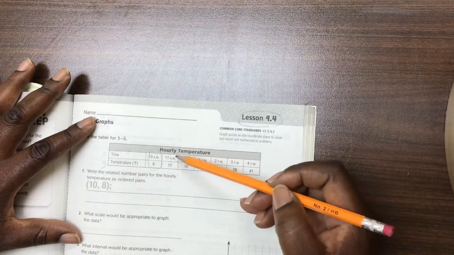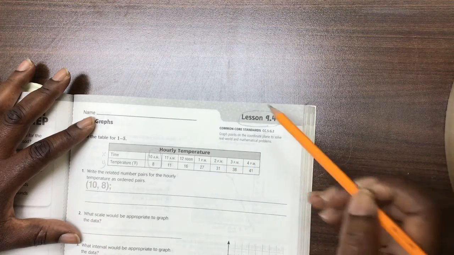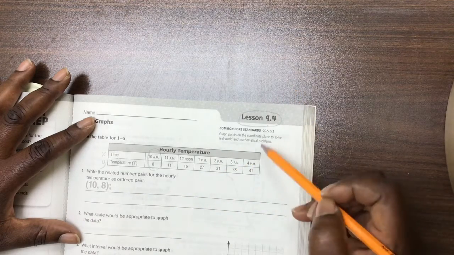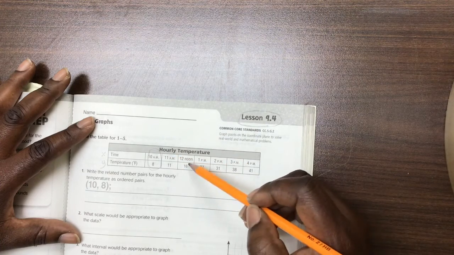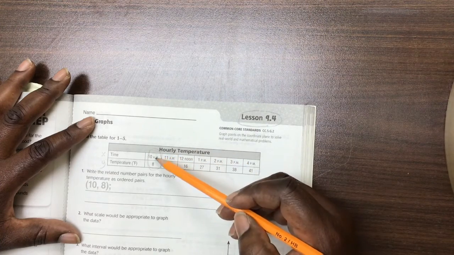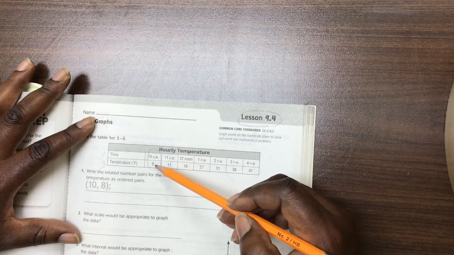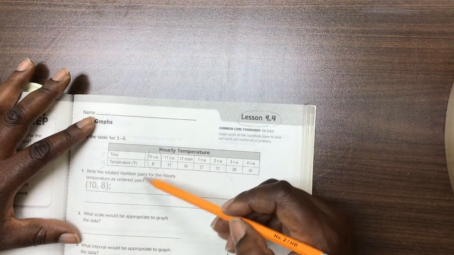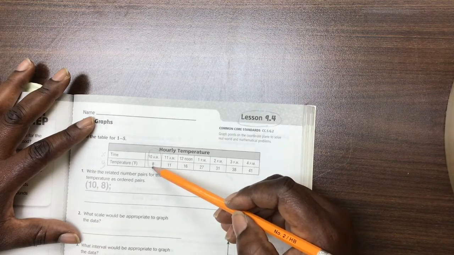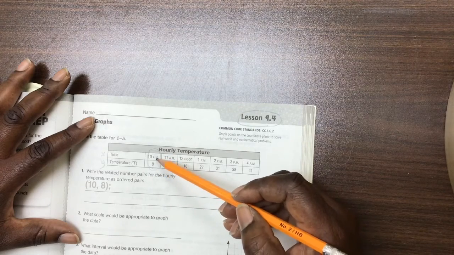And so the next we would move here and here and here and here and so on and so forth. That's what we mean by our ordered pairs, or related number pairs. 10 is related to 8 because at 10 o'clock, the temperature was 8 degrees Fahrenheit. So these are related in that they correspond to each other within this time frame.